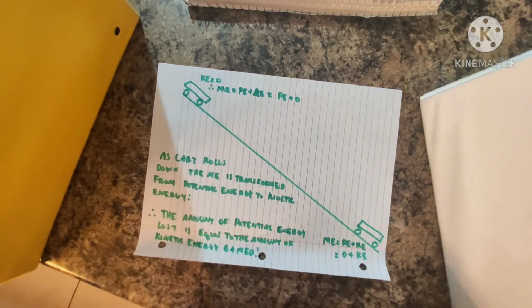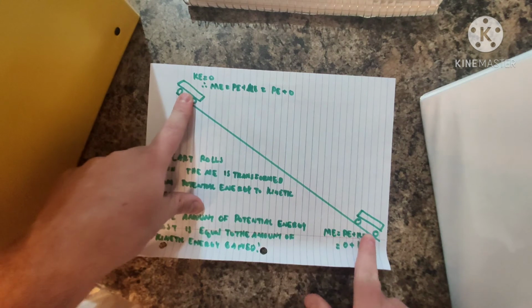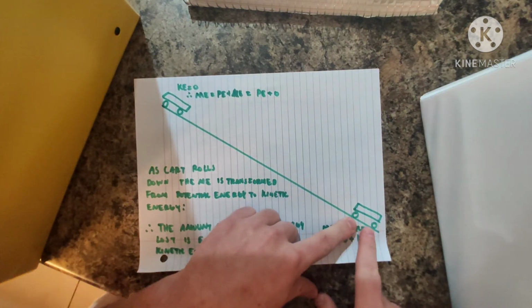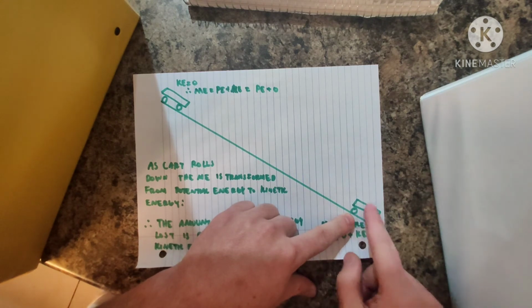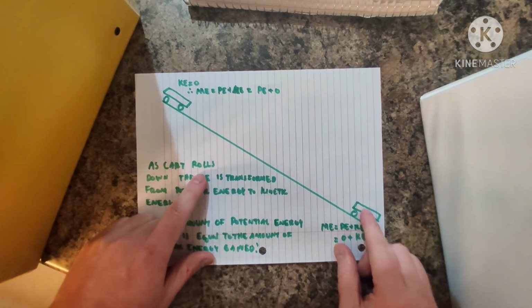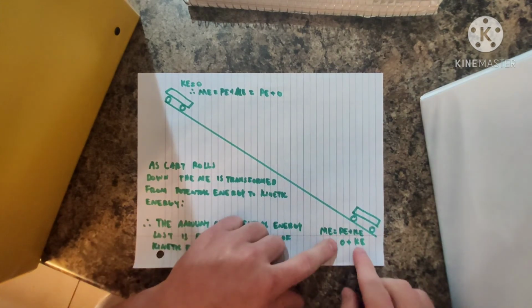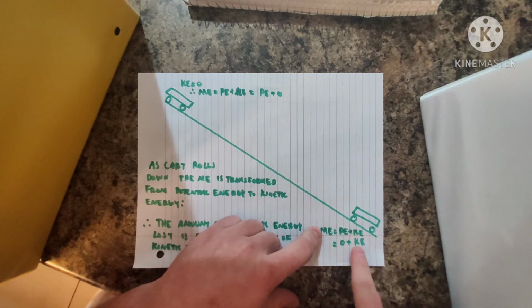Well, at the bottom, after some time, right before the cart gets to the bottom and stops because it's blocked by a block or something, at this position, right before it stops, it's all kinetic energy. So your mechanical energy at the very bottom is equal to your kinetic energy. Why?